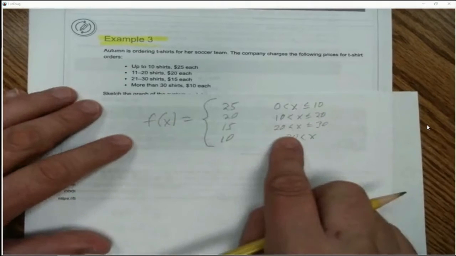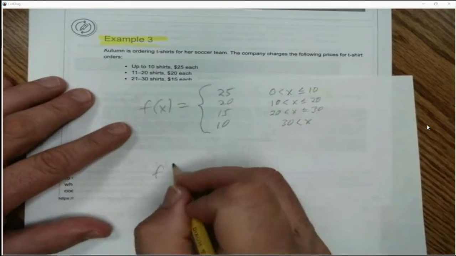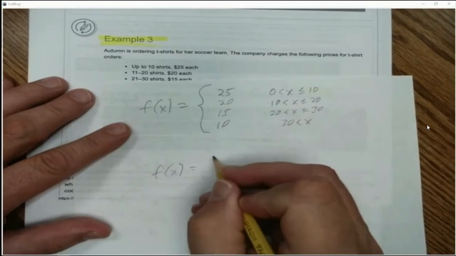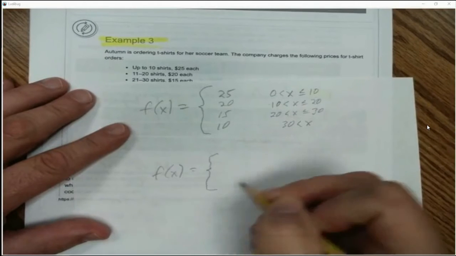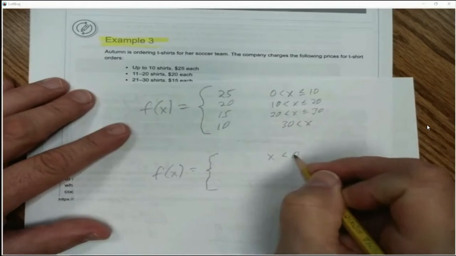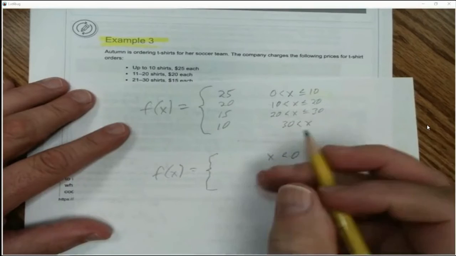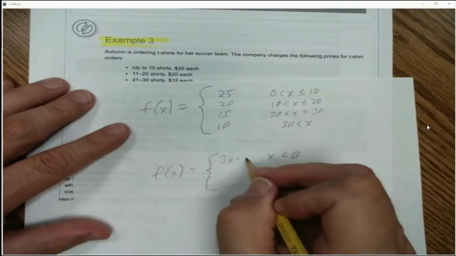Sometimes when you're setting up a piecewise function, you may say, well, depending on the graph, if x is less than 0, then I want the graph to be 3x minus 2.